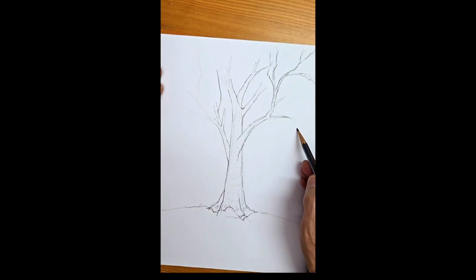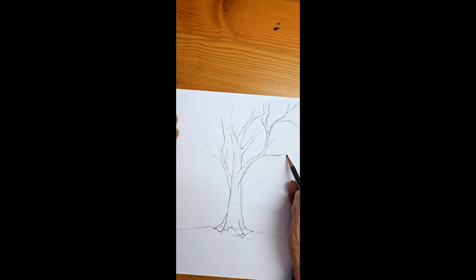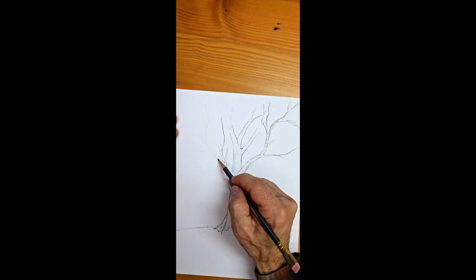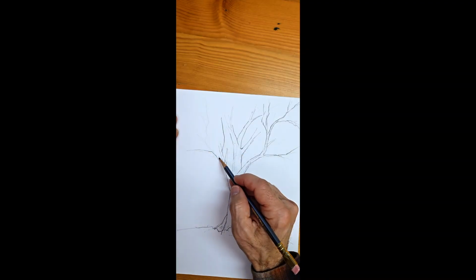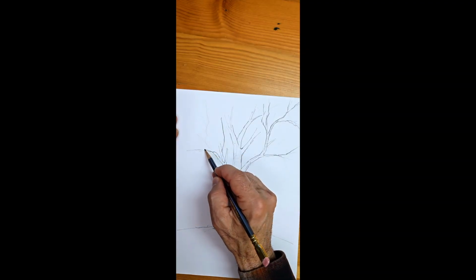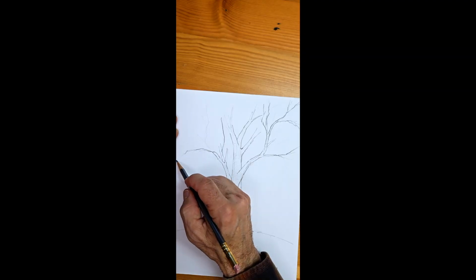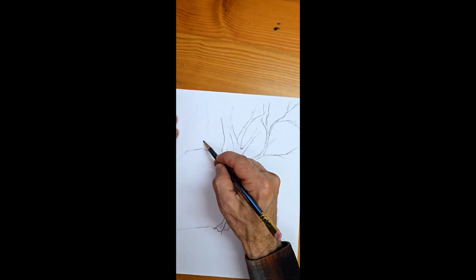Maybe this one does kind of sag down a little bit. Imagine that, if this were a fruit tree, one thing about fruit trees is when they get loaded down with fruit, their branches sag down because they have so much weight with all the fruit. So you can do that.